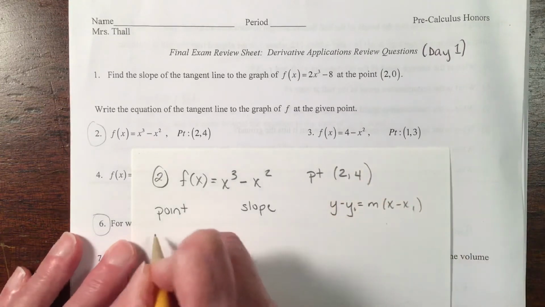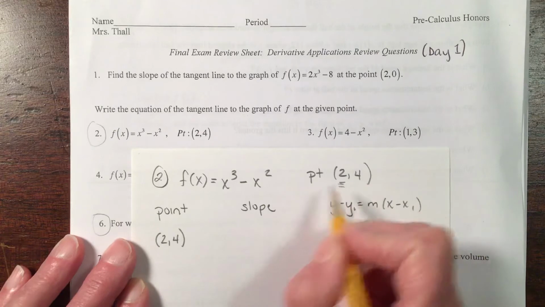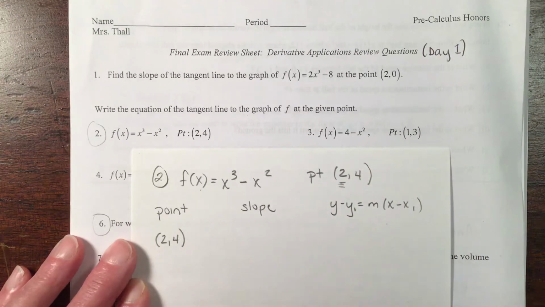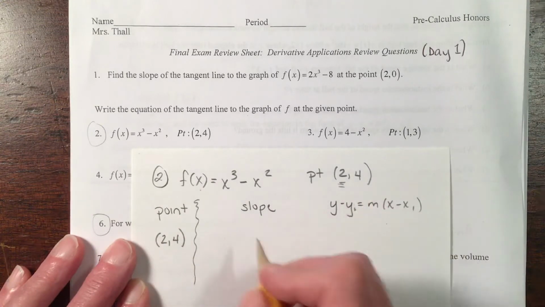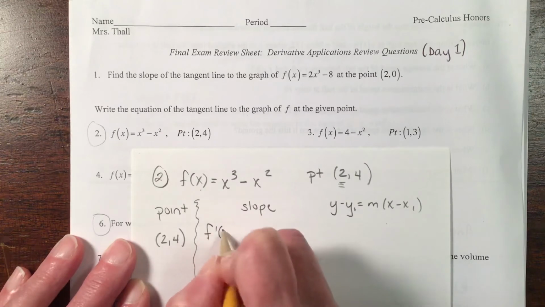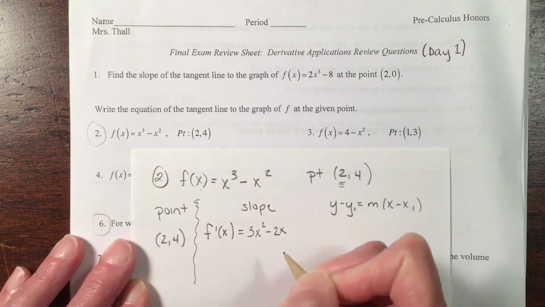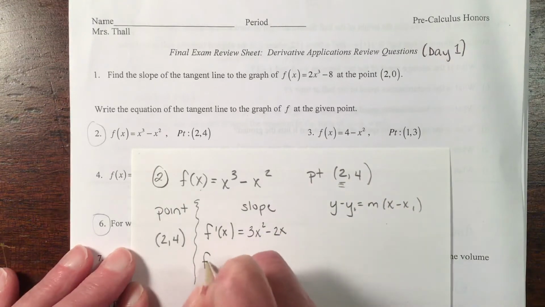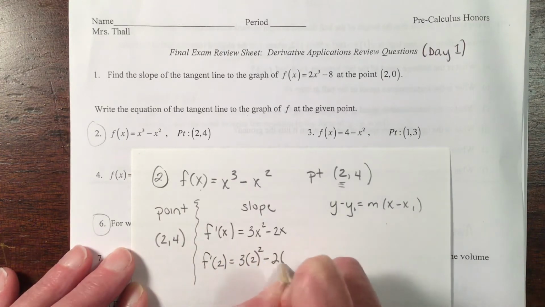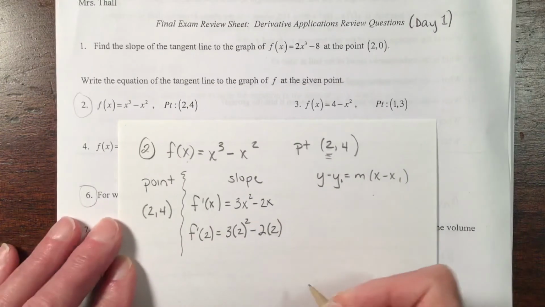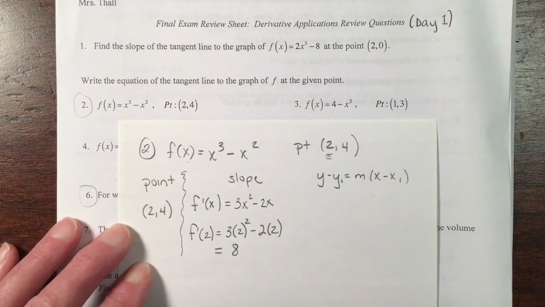Well, here we have the point. Our point is (2, 4). If they just gave us the x value, we would take that x value and plug it into our function to get the y value. Now for the slope, we need to find the derivative of this function and then plug x in. So first we're going to find the rule for the derivative. f prime of x equals 3x squared minus 2x. Now when we plug 2 into this rule, the answer will be the slope of the tangent line at that point. So this is 12 minus 4. Our slope is going to be 8.